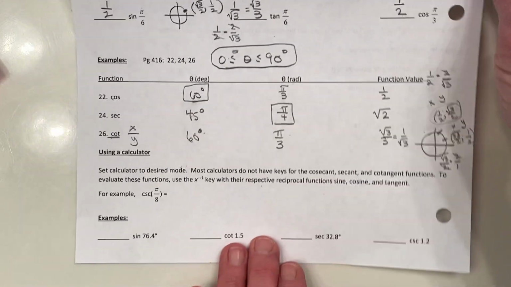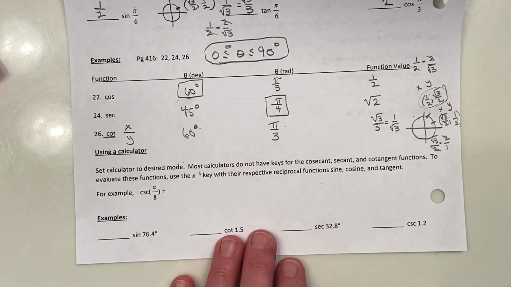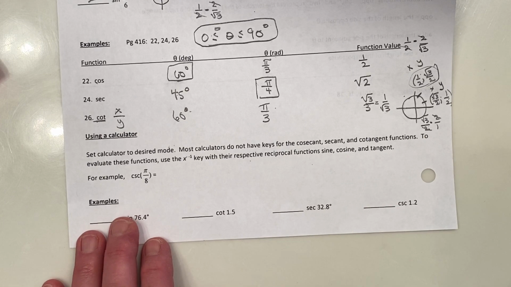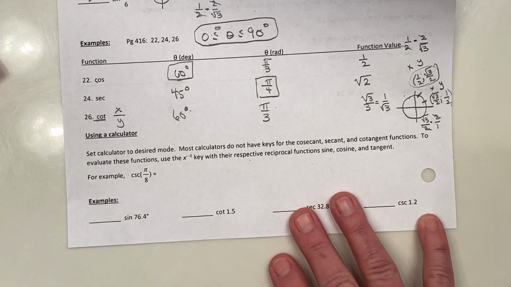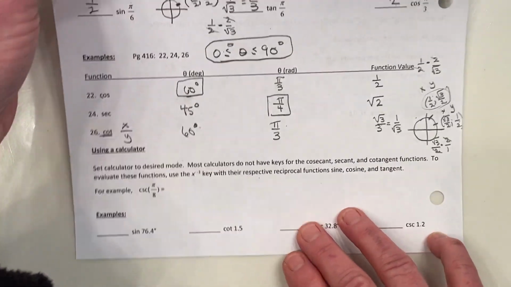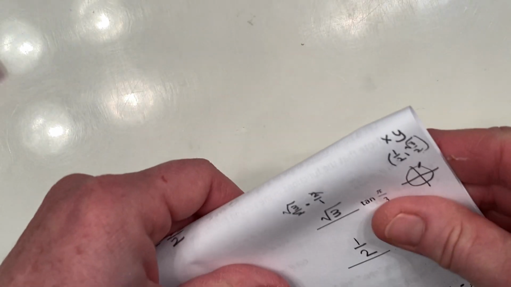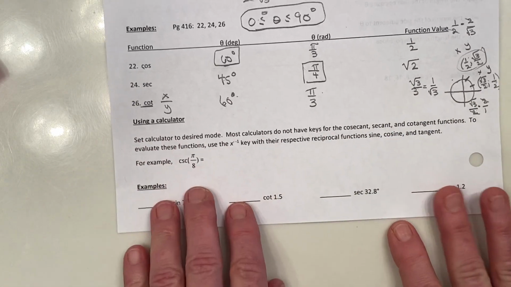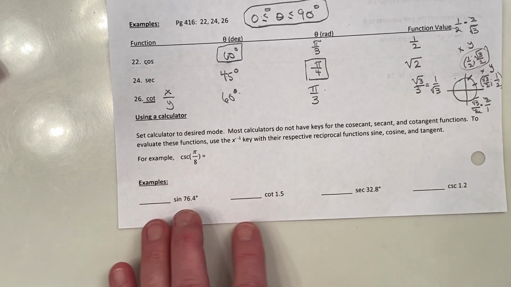Okay, I'm looking at the time. It's kind of a long video. I get it. It's close to 31 minutes, but this last part right here should go pretty quick. It's using a calculator to find trig values. All right, so make sure your calculator's handy. These are the directions of what we're going to do when we have to find trig values and we don't have keys on the calculator.